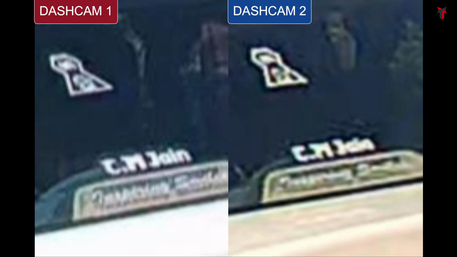Now here is a sticker which was found on the rear windshield. Of course it wasn't visible in the zoomed out snapshot. Now since both are 4K cameras, I have zoomed in completely onto it, and you can see on the left is the dashcam 1 sample and on the right is the dashcam 2. Now in which of these samples can you say that the letters are individually visible with proper differentiation?